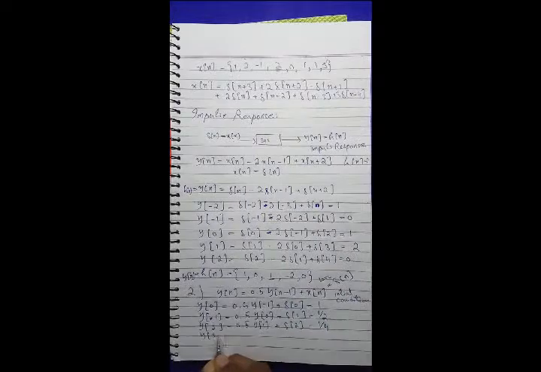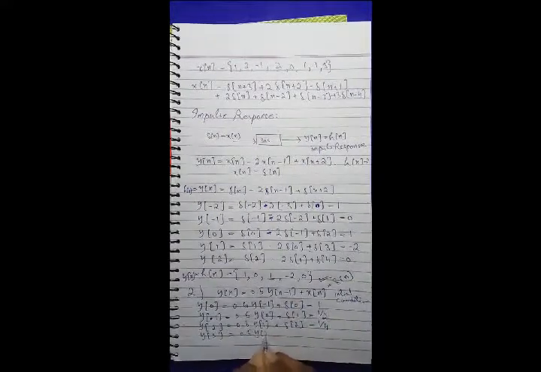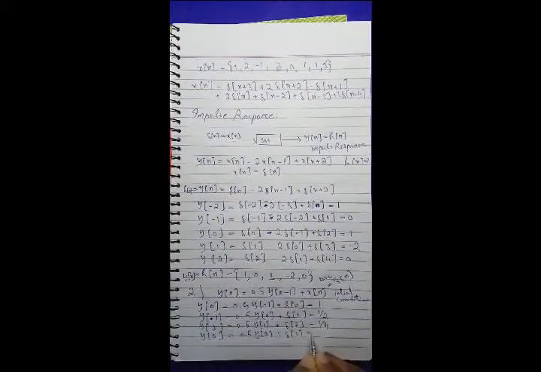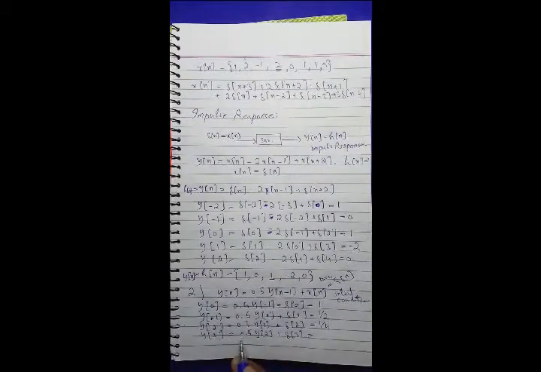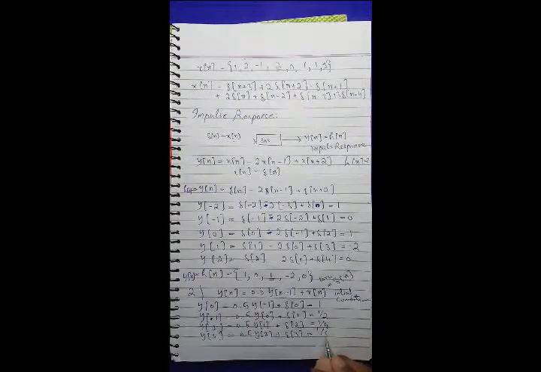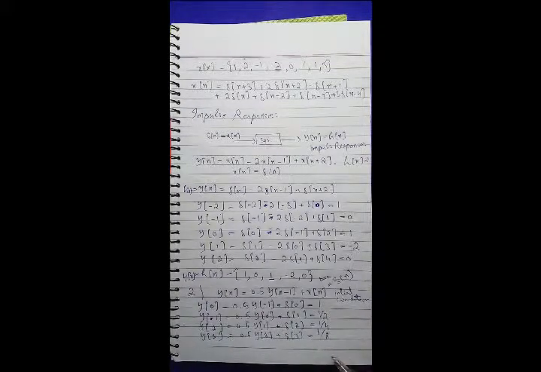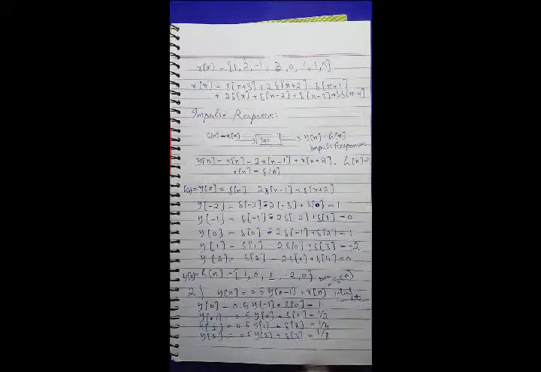So y of 3 we have 0.5 into y of 2 plus delta of 3. And y of 2 is 1 by 4, and 1 by 4 into 1 by 2 is 1 by 8. So these values continue till infinity. So we will make the generalized form.